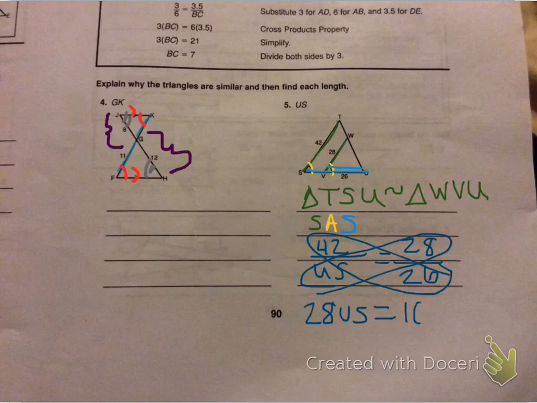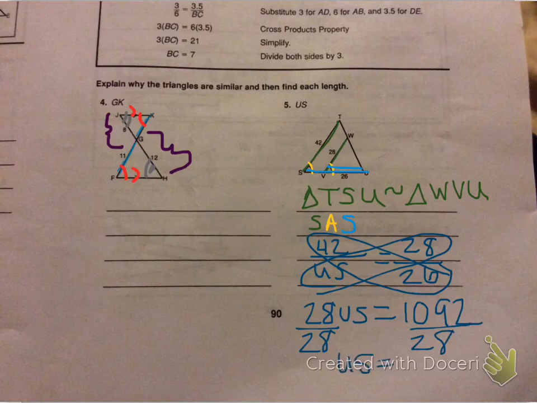And that is 1092. And in the last step, you divide by that 28. Divide by 28. And you find that the measure of US is 39. Not 391, that was just me writing weird on this iPad. So 39, similarity statement, how are they similar, what theorem, and then you cross multiply after you set up the problem.